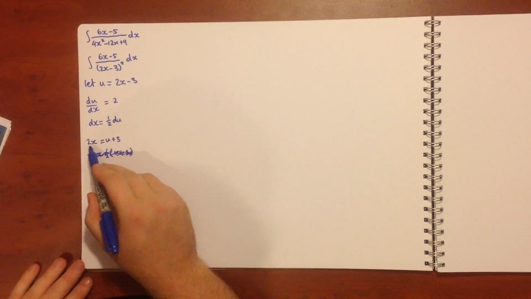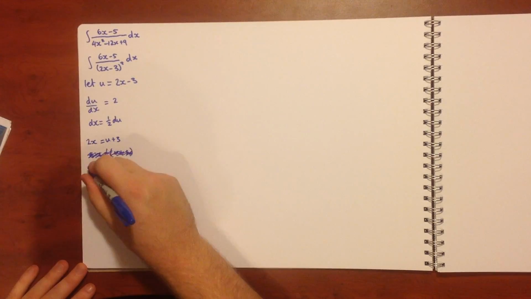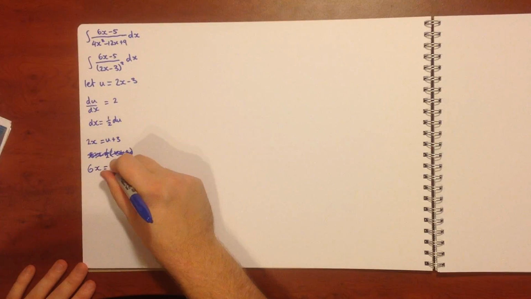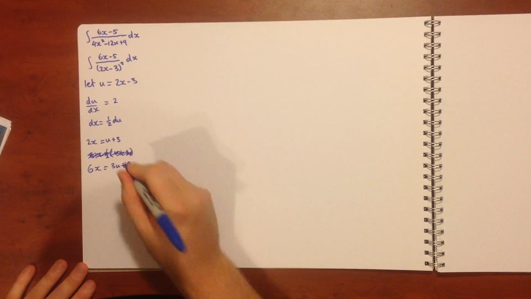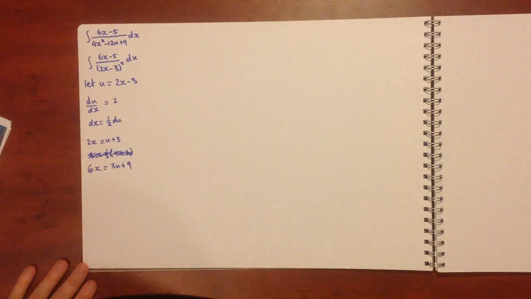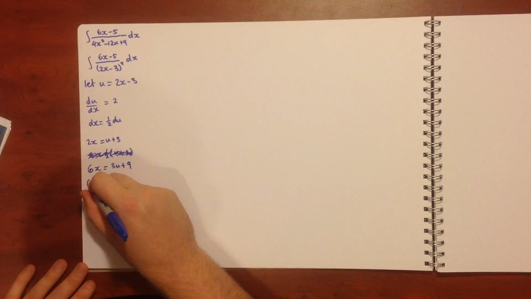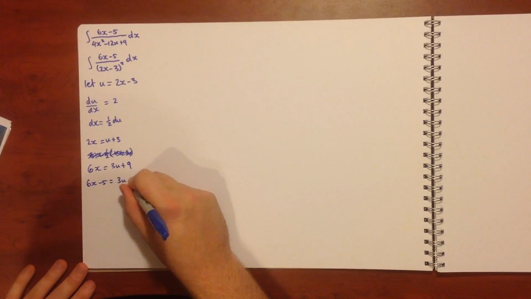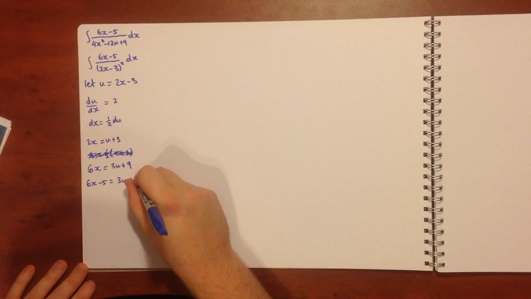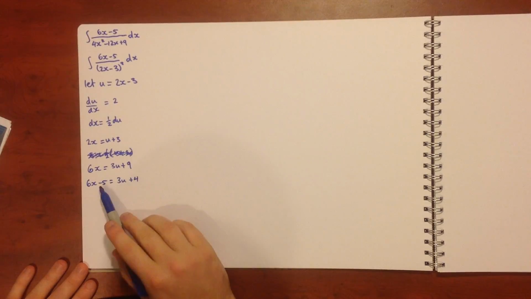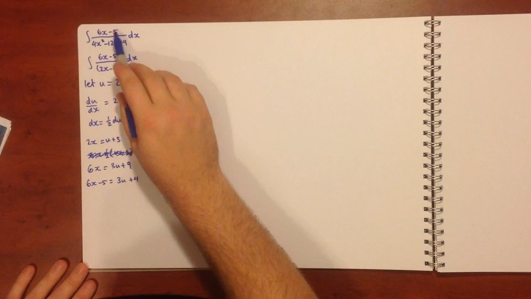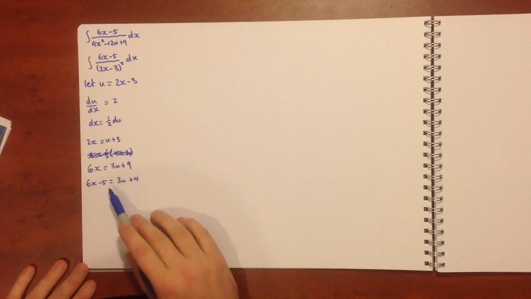So what we need to do is actually times this by 3 this time, and make it 6x equals 3u plus 9. That means our 6x take 5 is going to be 3u plus 4 instead, if we take 5 from both sides, because now we've got a substitution to replace our 6x take 5 with our 3u plus 4.